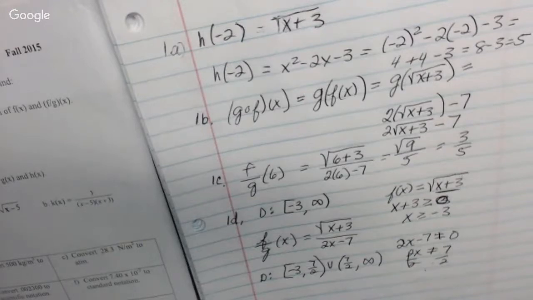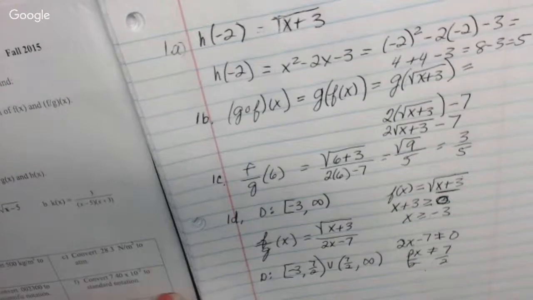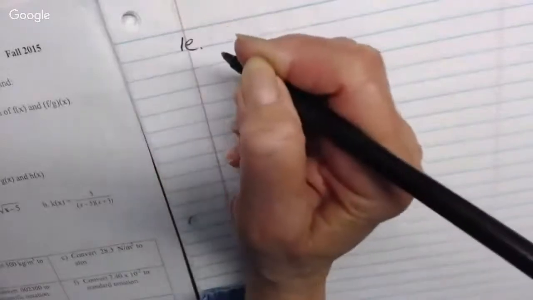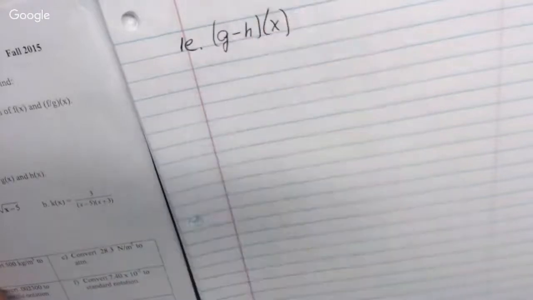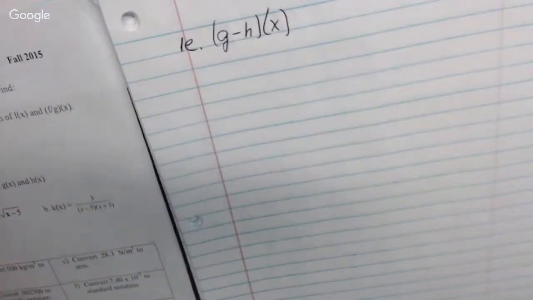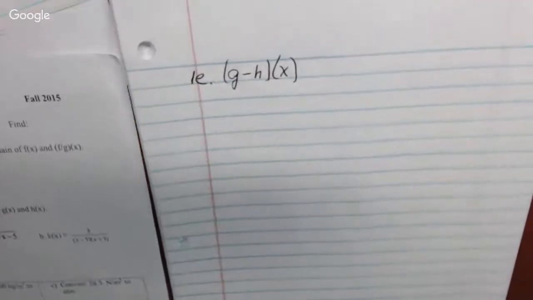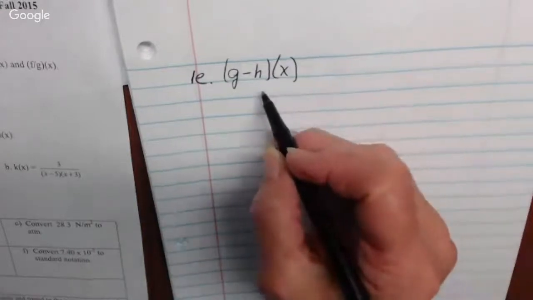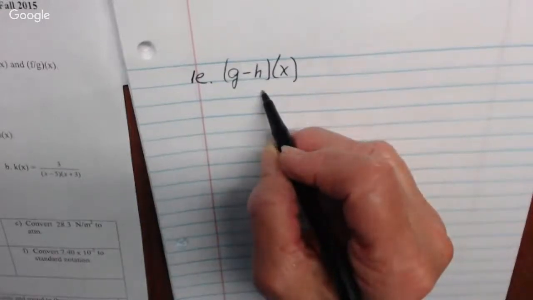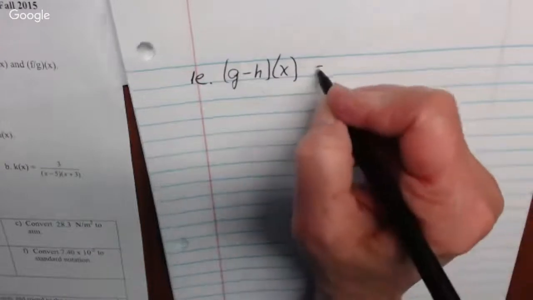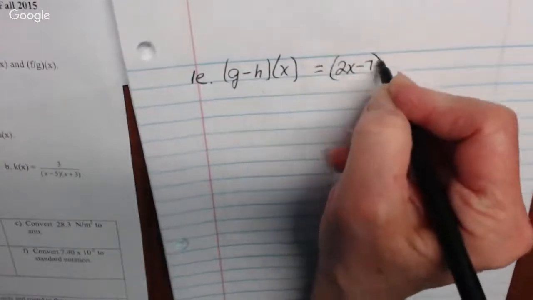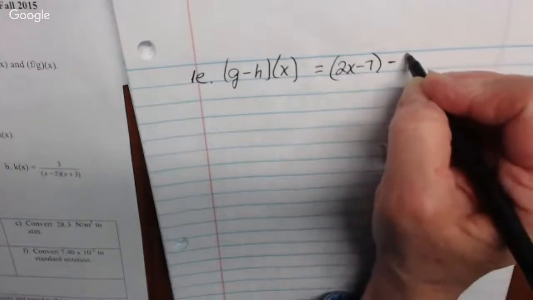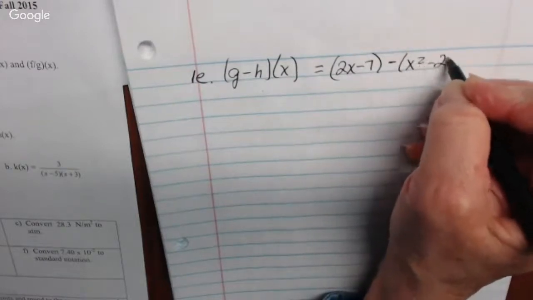Okay, so then I go to 1E. I'm going to get another piece of paper here. So 1E, this is subtraction. This can be tricky. You've got to remember that the second polynomial has to have the negative 1 distributed through the entire polynomial. So let's look at this. G of x is 2x minus 7. So there's my g of x. Then I'm subtracting h of x, which is x squared minus 2x minus 3.